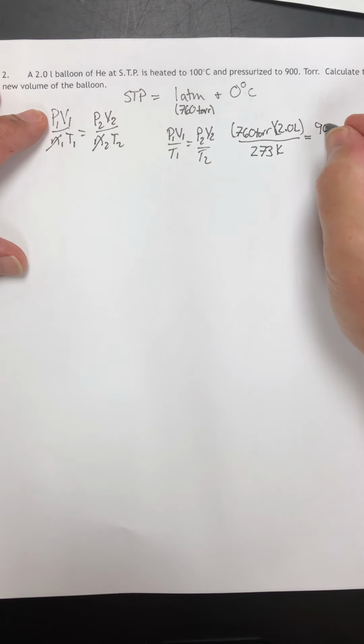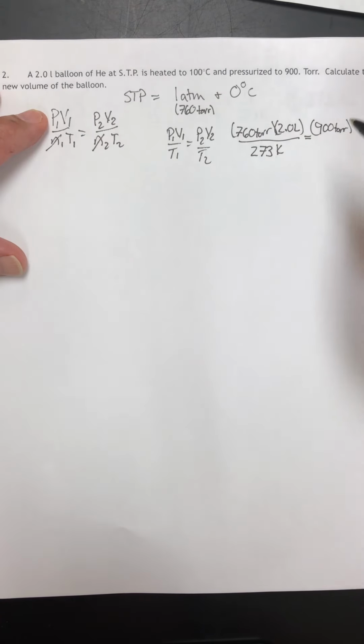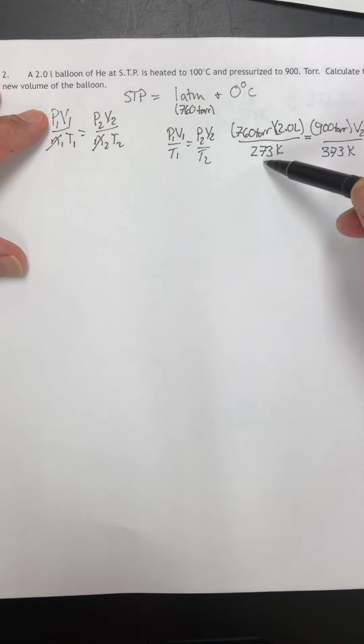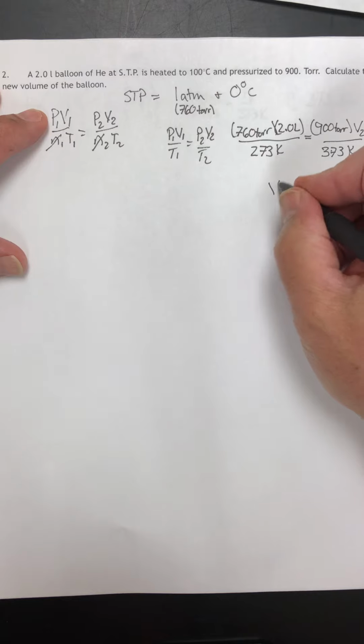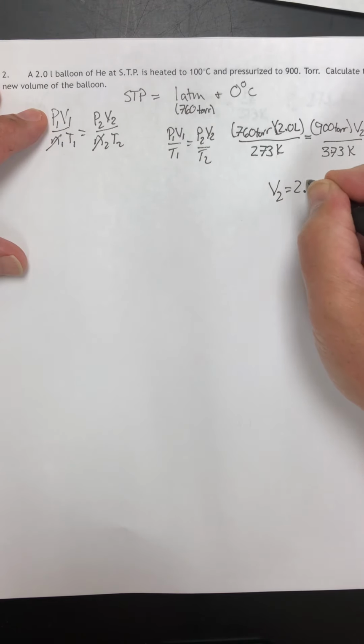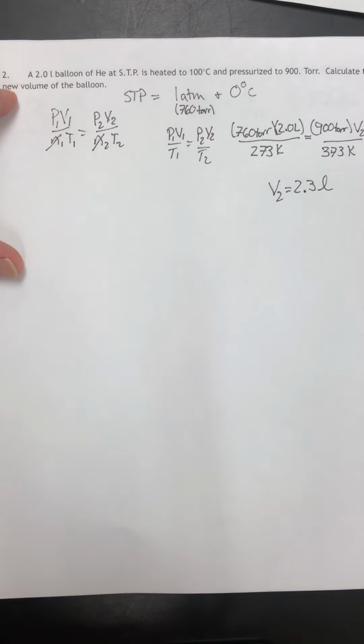My new pressure is 900 torr, all right? I don't need to put these units in here for the math. I just need to know they're consistent. I'm solving for a new volume when the temperature is 100 degrees Celsius or 373 Kelvin. There's more numbers here. There's one variable that makes this all correct. I still cross multiply and divide. I'm going to multiply these 3 numbers in this diagonal and divide by both of these, all right? Any way I want to. Check your math, plug it into your calculator, and you should get V2 is 2.3 liters, all right?